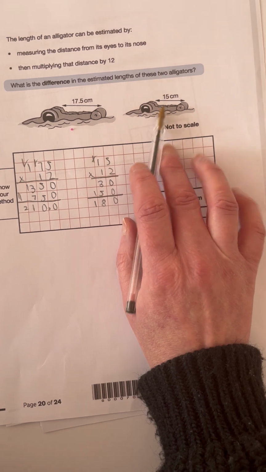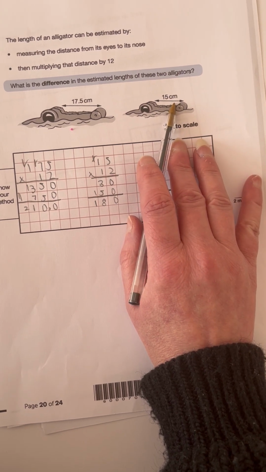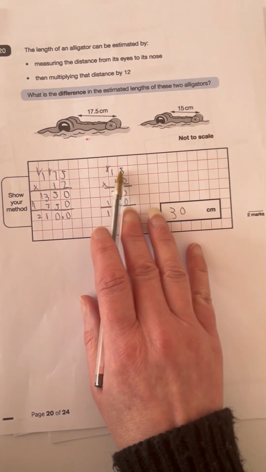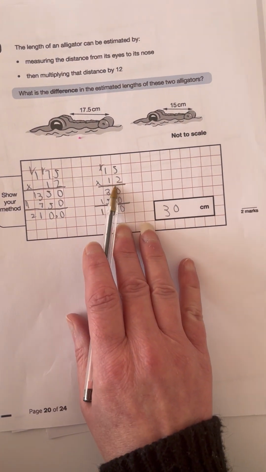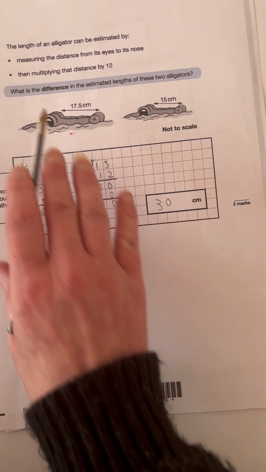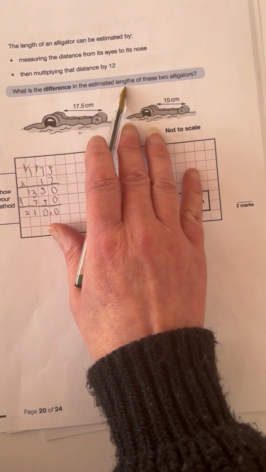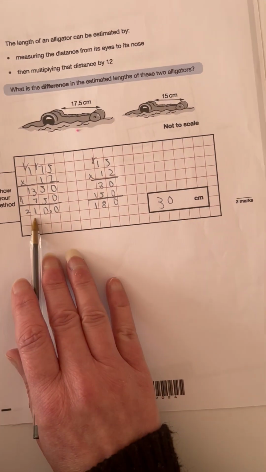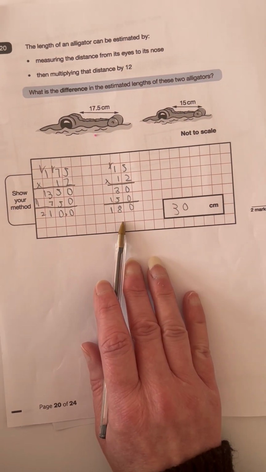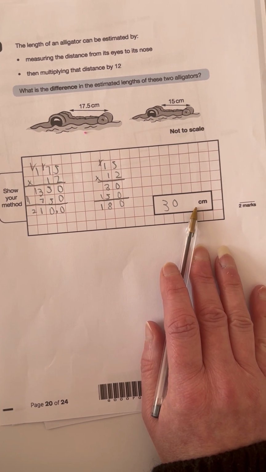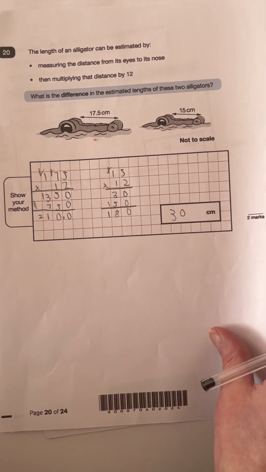This one, we don't need to worry about any decimal places. So we've just got 15 times 12, and we do that as a long multiplication here. 15 times 12 gives us 180. So the question is, what is the difference in the estimated lengths of the two alligators? So we've got 210 minus 180 is 30 centimetres. So that's how you'd work that one out.